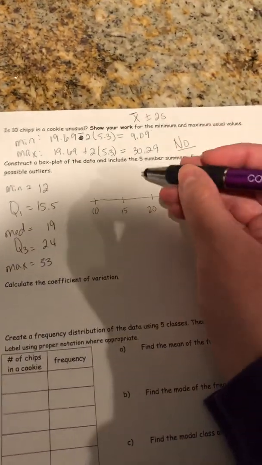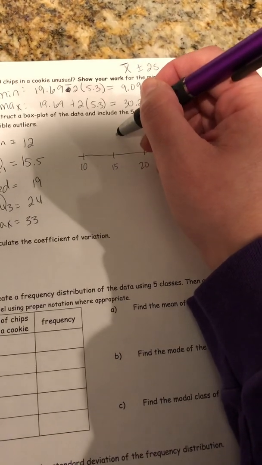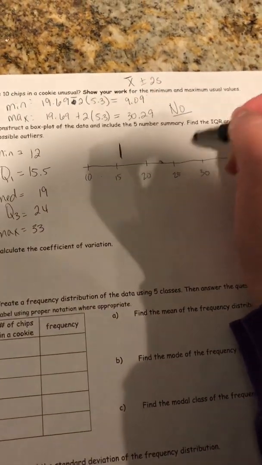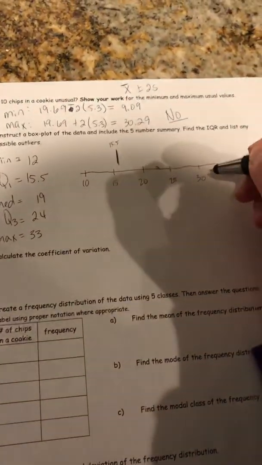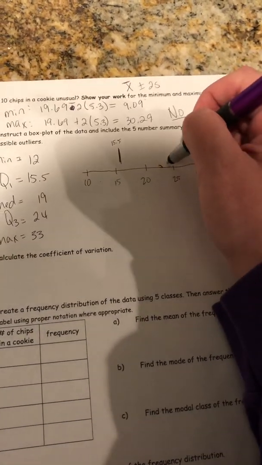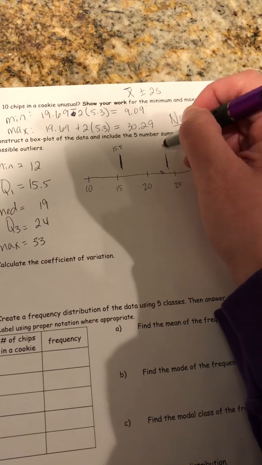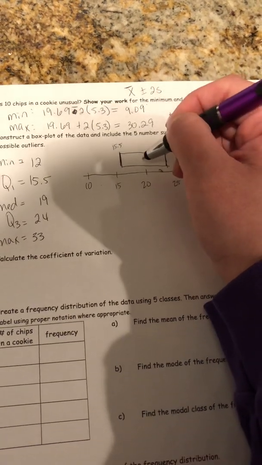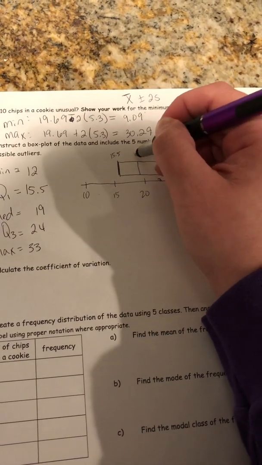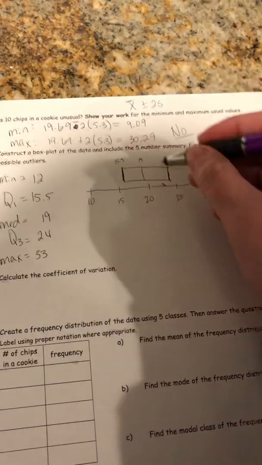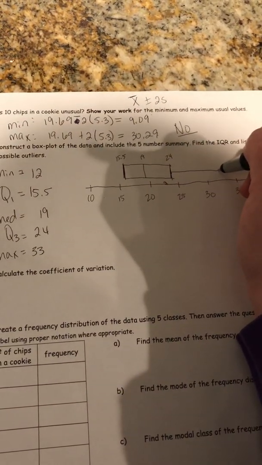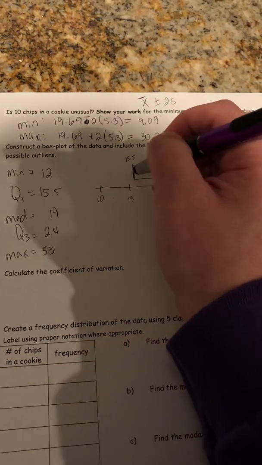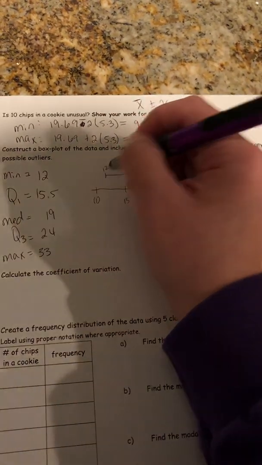So I'm going to draw a box between Q1 and Q3. So 15.5, which is roughly there. Usually I mark it so that you know. Up to Q3, which is 24, which is almost here. So that's my box. And then my median is at 19, so maybe about right there. And then I draw a whisker up to my max, which is 33. And my min, draw a whisker to my min, which is 12, so about right there.